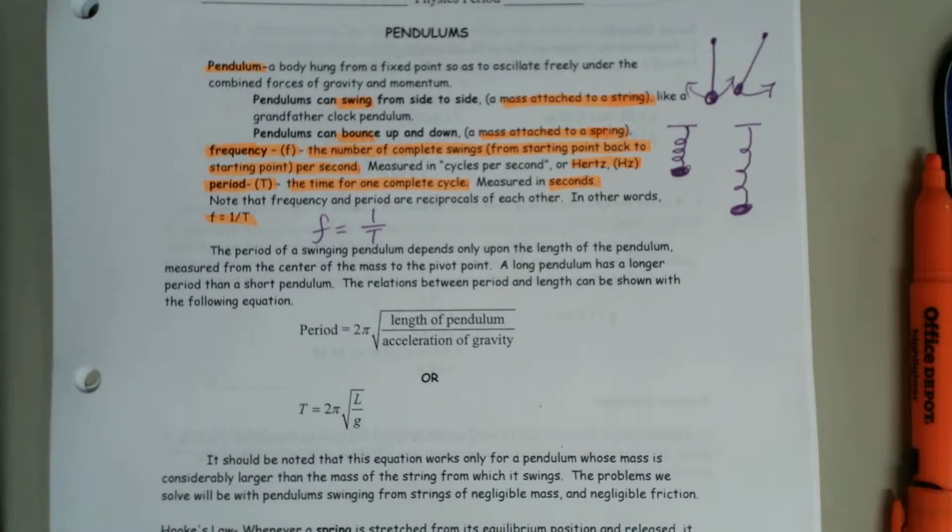If we put a negative in there and your length of a pendulum is a positive number, you can't square root a negative number. So we're just going to use all positives inside of that. It'll make more sense that way.